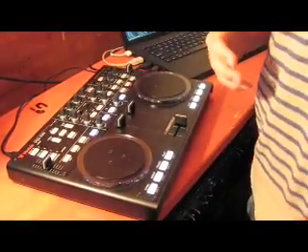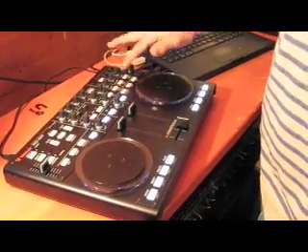As you can see, it's pretty cool with reverb, but let's try it with the beat masher.